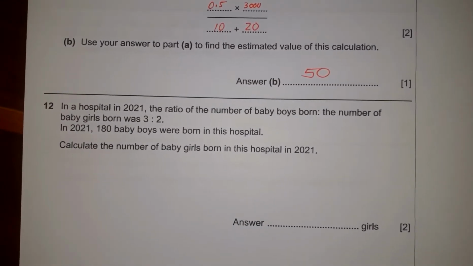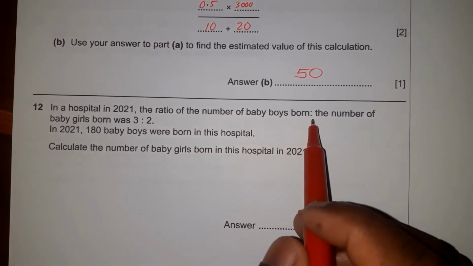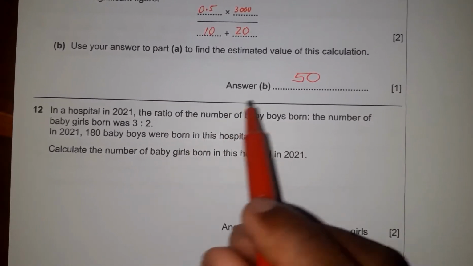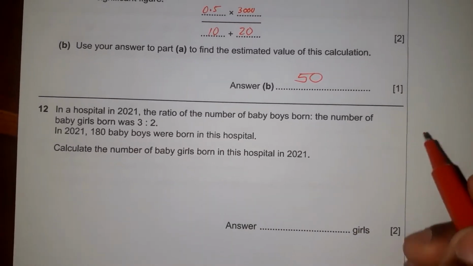In a hospital, the ratio of the number of baby boys born to the number of baby girls born is given.